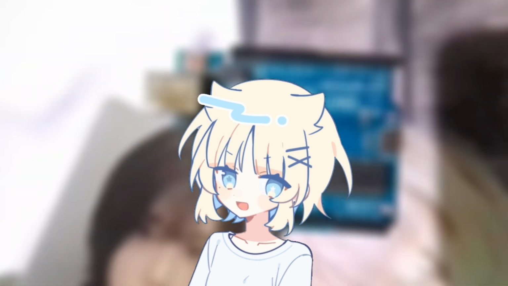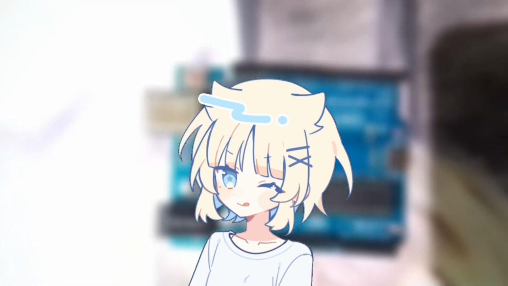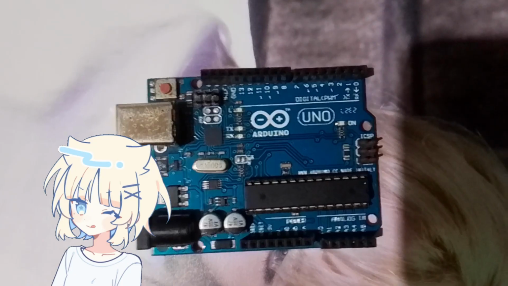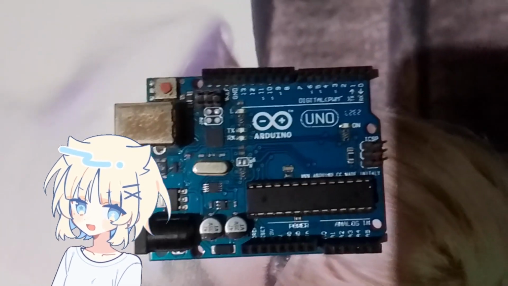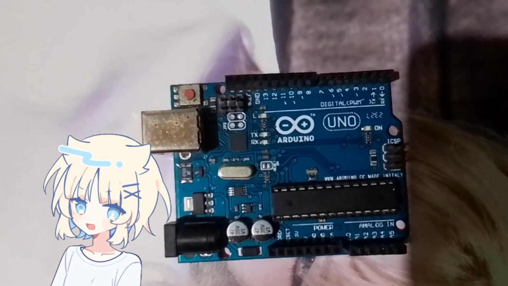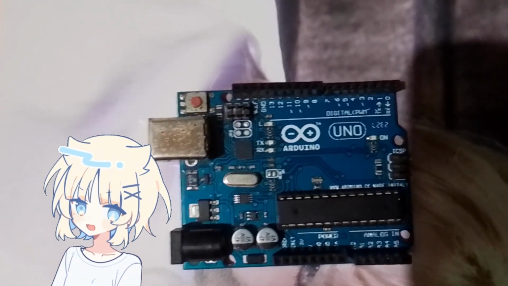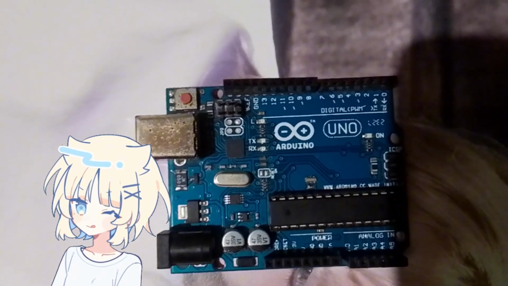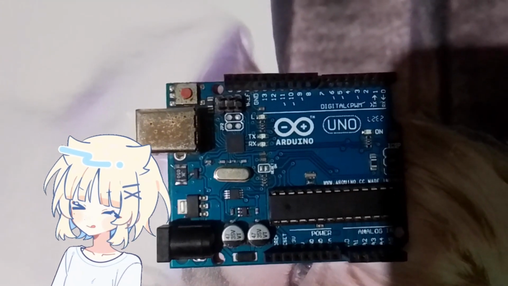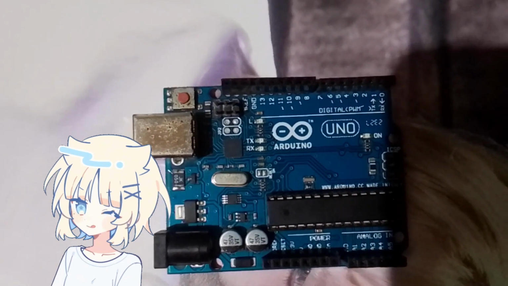For today, we are going to do a very fast engineering. For today's topic, Arduino. This is an Arduino Uno. Arduino is an open source electronics platform based on easy to use hardware and software. It was designed for anyone making interactive projects, accessible to artists, designers, hobbyists, and anyone interested in creating interactive movement.